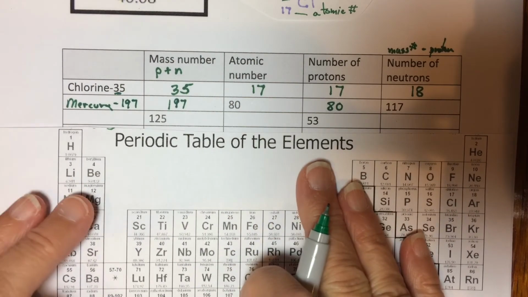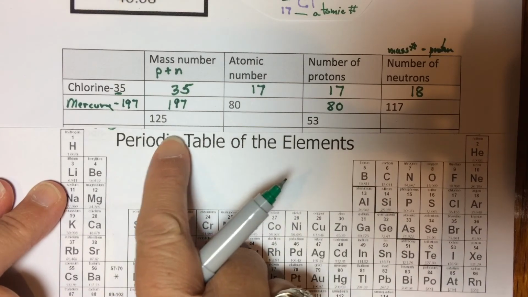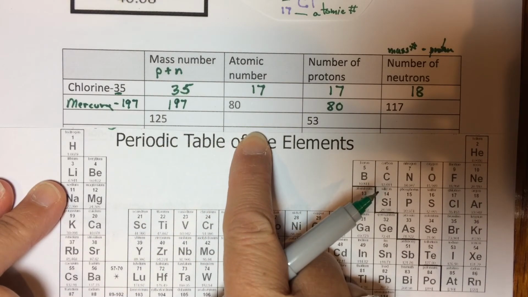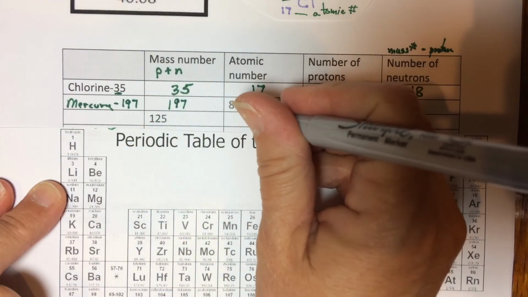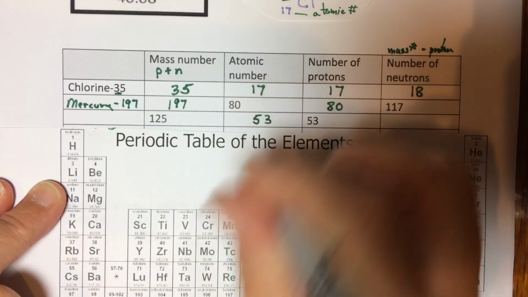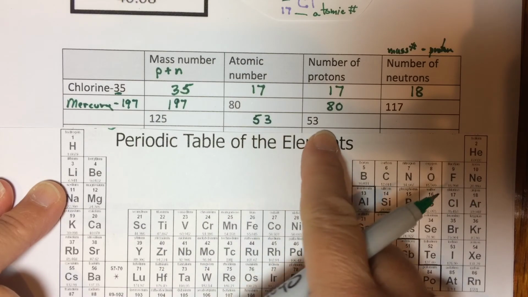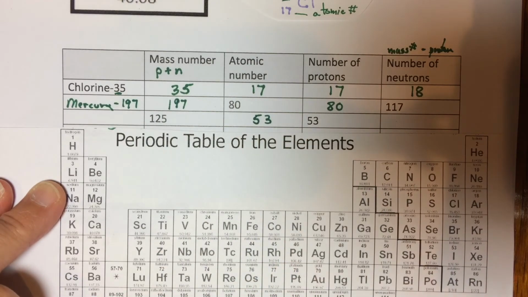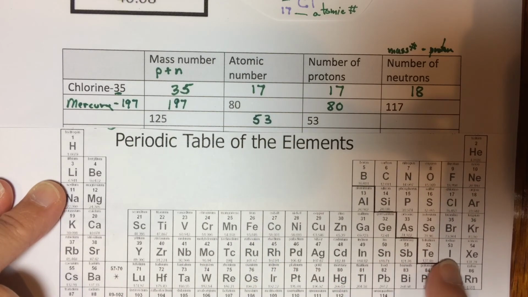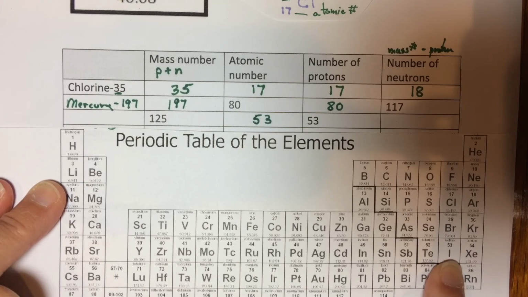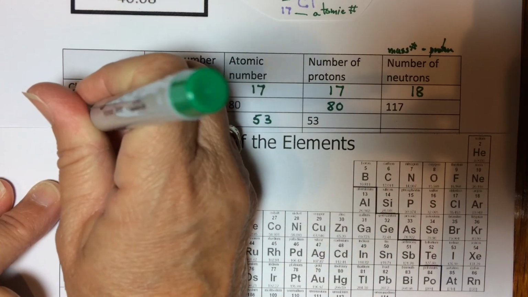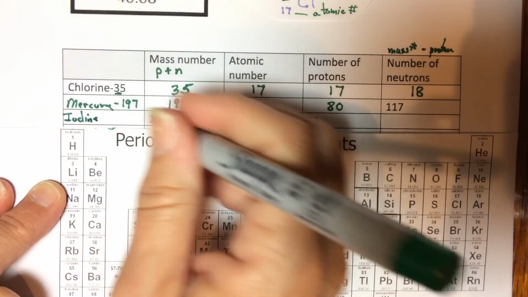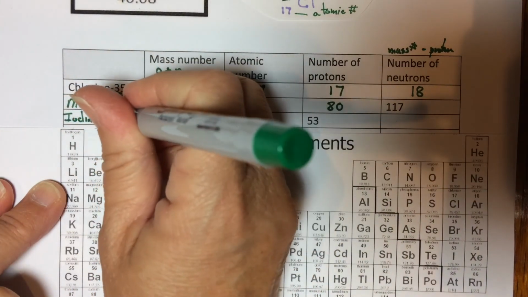So here they've given us a mass number. They haven't given us the atomic number, but we have the number of protons, so we know the atomic number must be 53. These two numbers are always going to match up. We can look on our periodic table and find 53, and it's iodine. We're given the mass number, so we'll just go ahead and write that down.